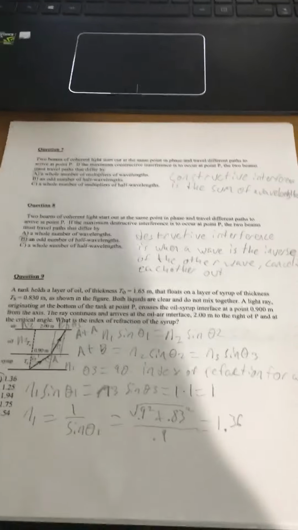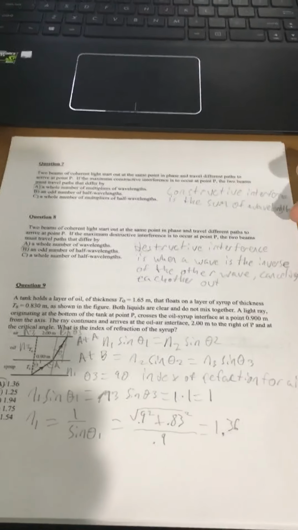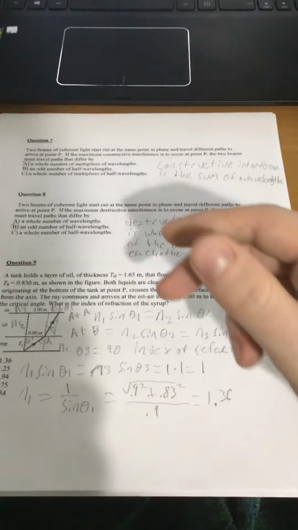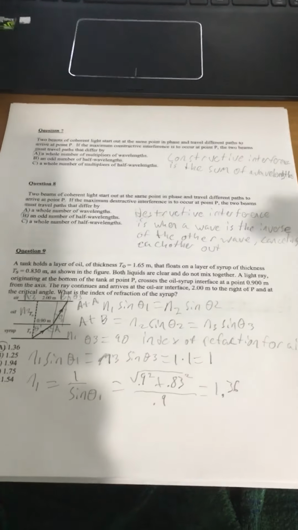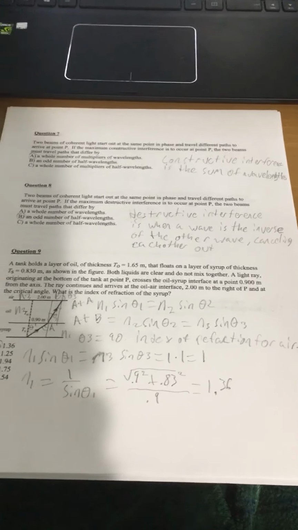For number 7, the two beams of coherent light, constructive interference is the sum of the wavelengths, so I said whole number multiples of wavelengths. Destructive is the same but opposite, so when they go against each other, that would be half wavelengths and an odd number, presumably because one of them would be ahead of the other by a little bit. That's why it happens in the first place.